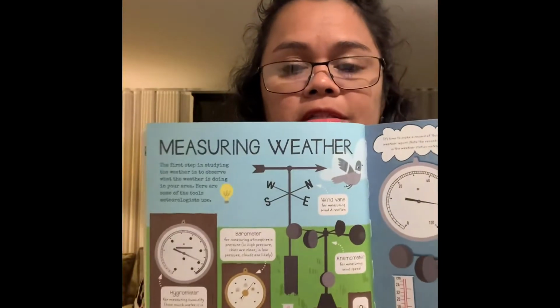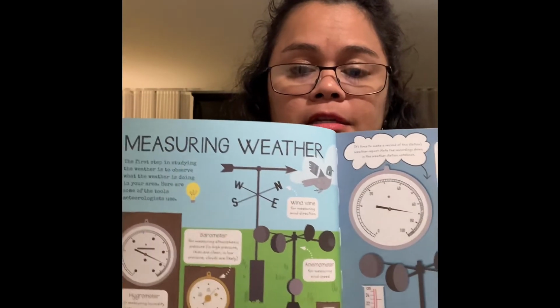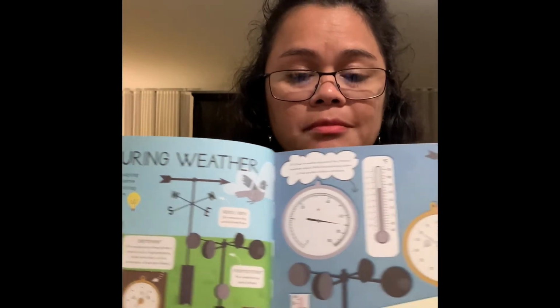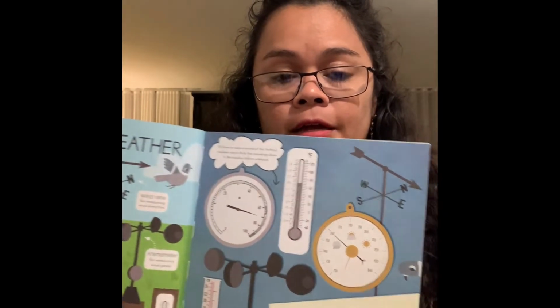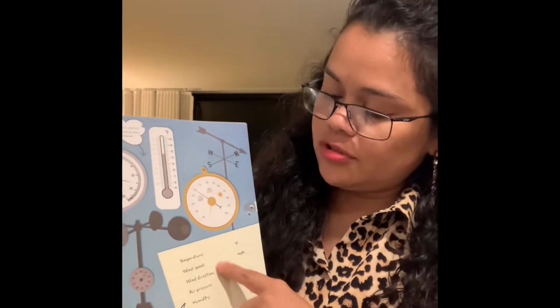This part right here is about the activities that my students will be working on, and it's about the different tools and instruments you use to predict, measure, and record weather. And they will be filling out a chart that looks just like this.